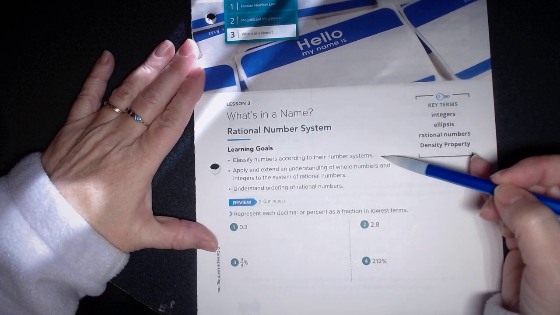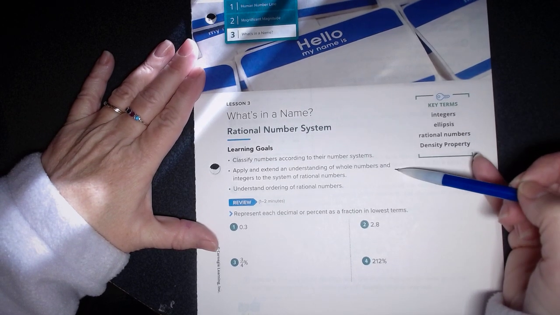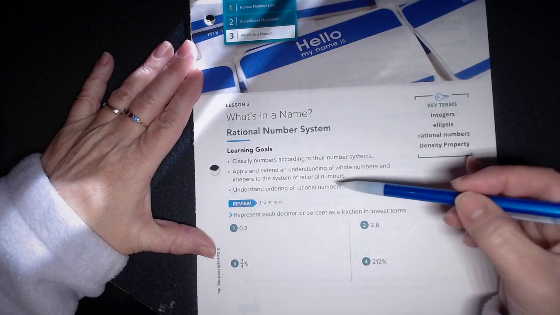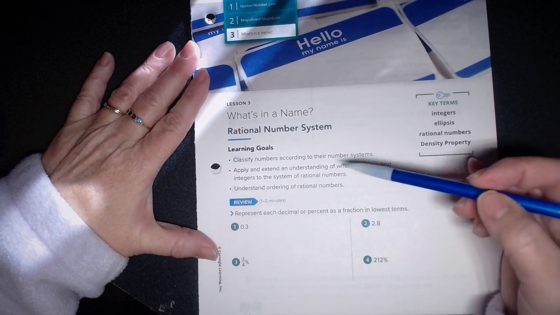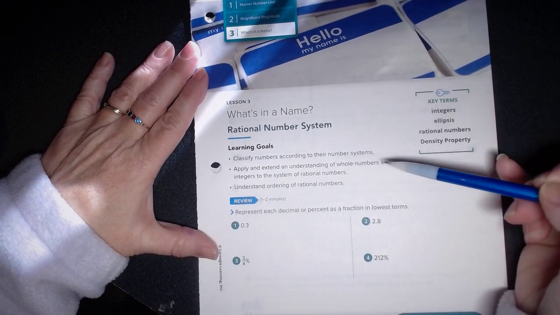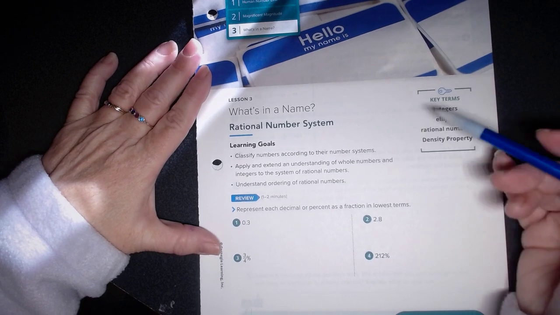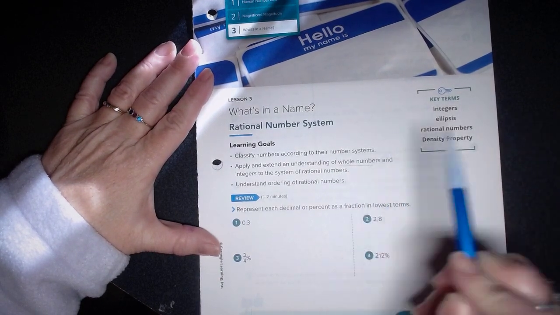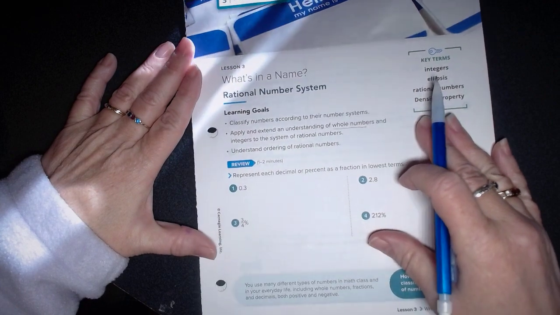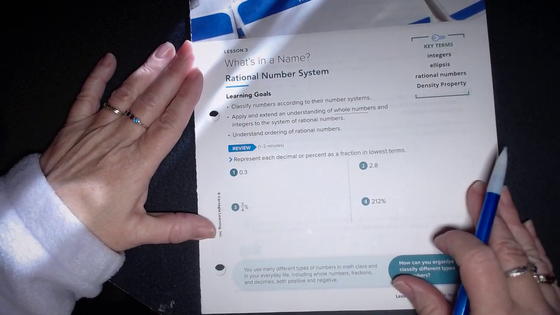Learning goals: classify numbers according to their number systems, apply and extend an understanding of whole numbers and integers to the system of rational numbers, understand ordering of rational numbers. Right now, the only term in there that you probably are familiar with is whole numbers. So let's get started so we can get this figured out here today.